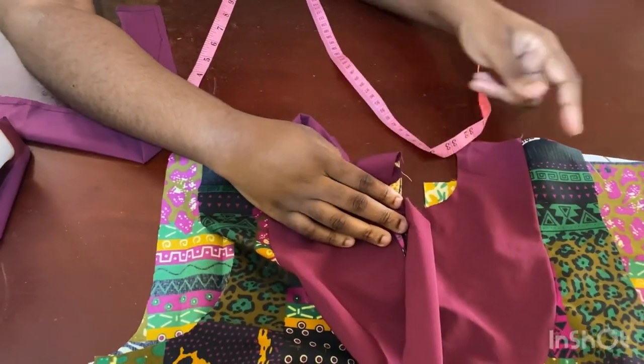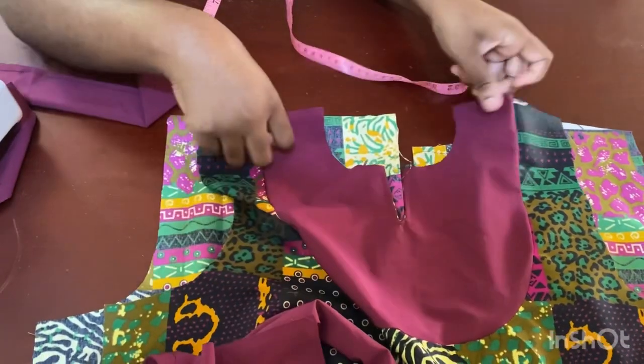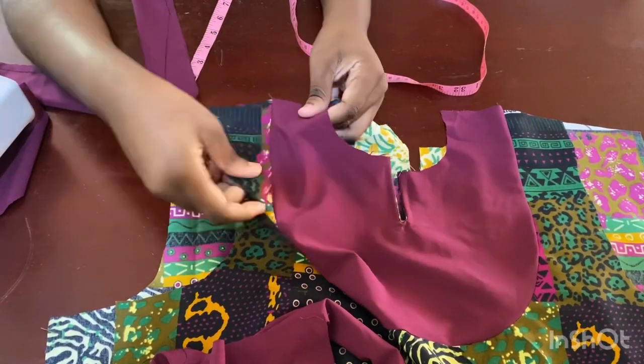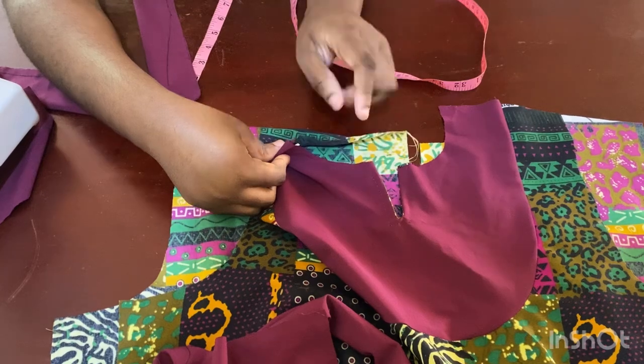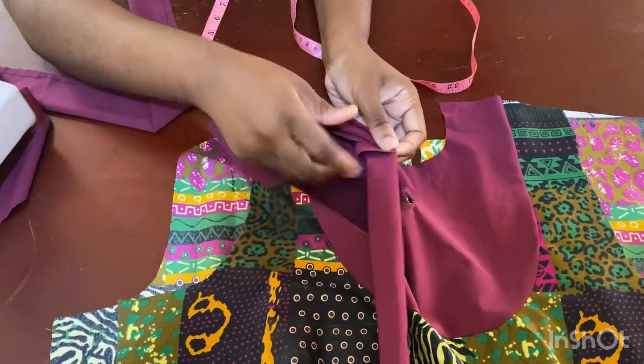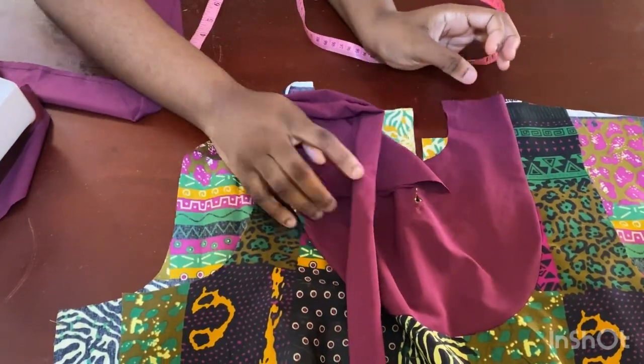So I'm going to do it on both sides of the shoulder, but you have to do this after you've joined the shoulder, because it's going to be a continuous stitch from the back till you get to the front. Once you get to the front, it's going to just drop like this. So let me go ahead and do that now.